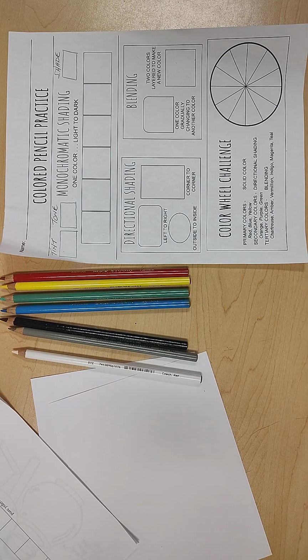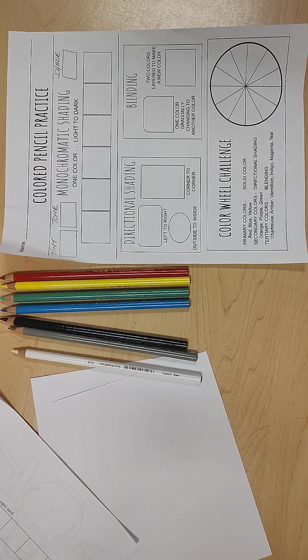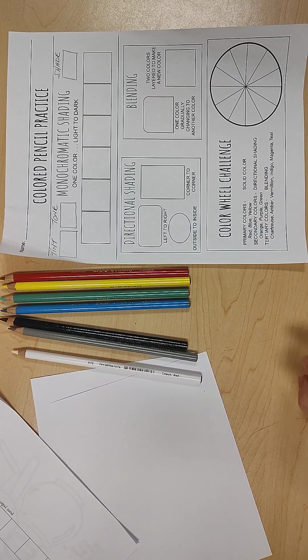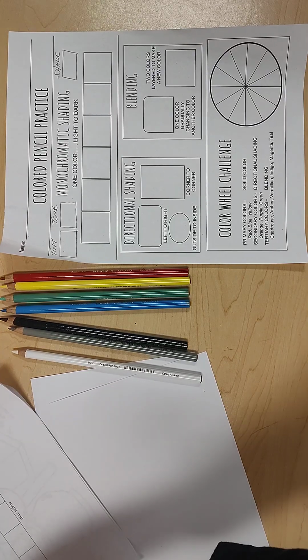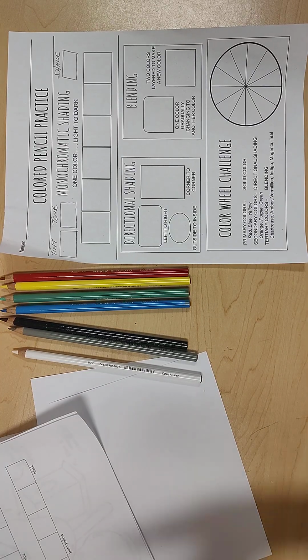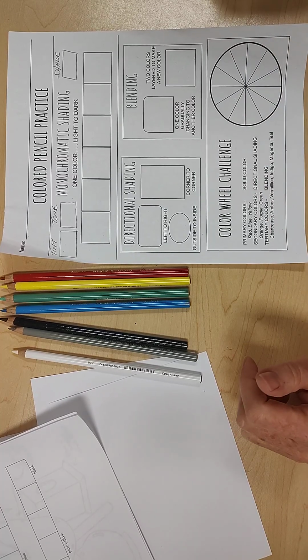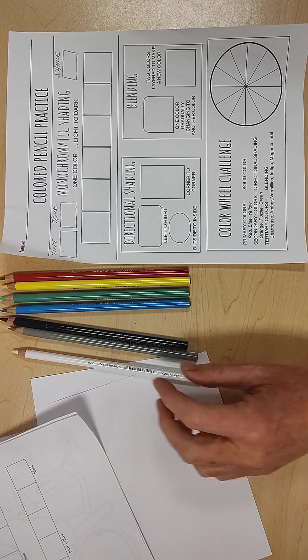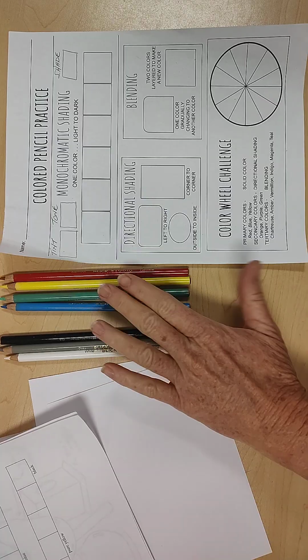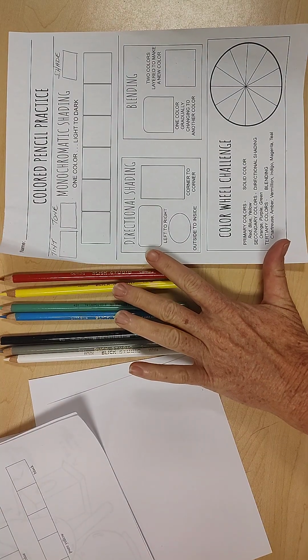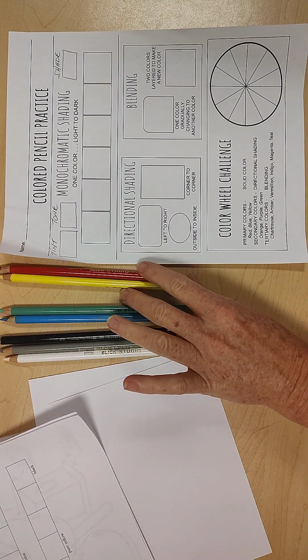Okay, so we're going to start moving into color theory, and we're going to be using color pencils initially to explore color theory. And we're also going to be using color pencils to create textures in our lyric projects. So this is all going to be wrapped up in one thing in terms of understanding color pencils, how to use them, moving into color theory, and then also working on creating textures.